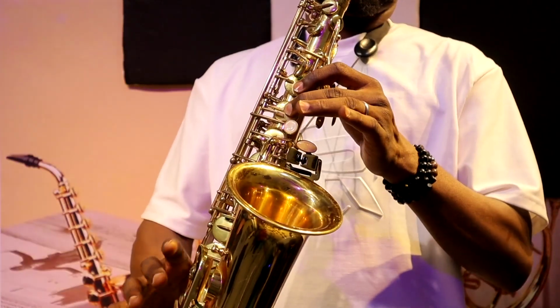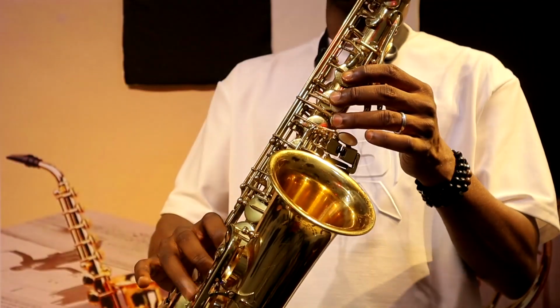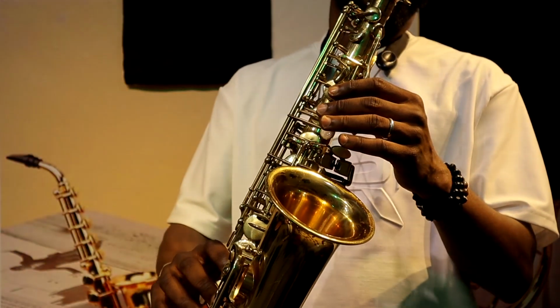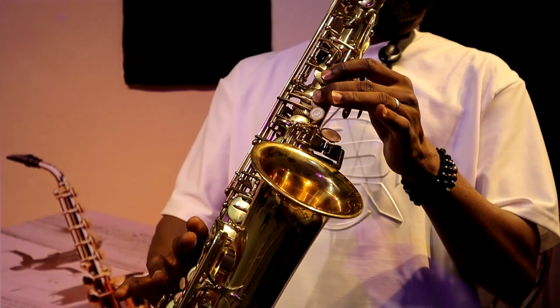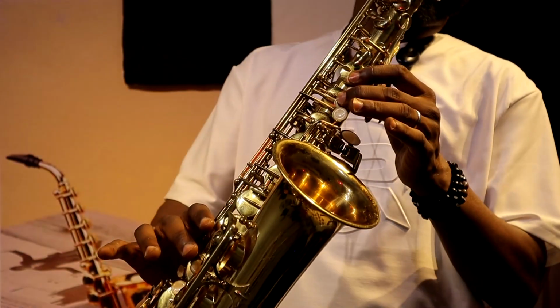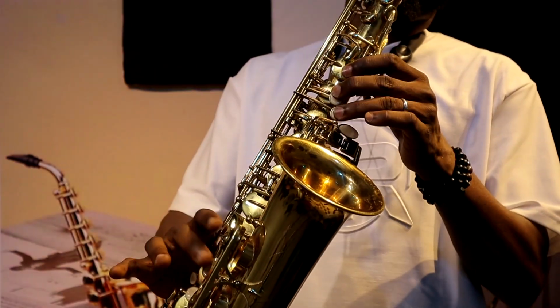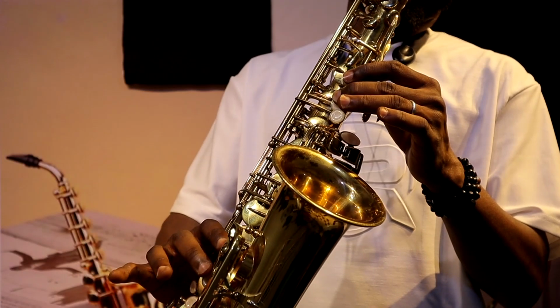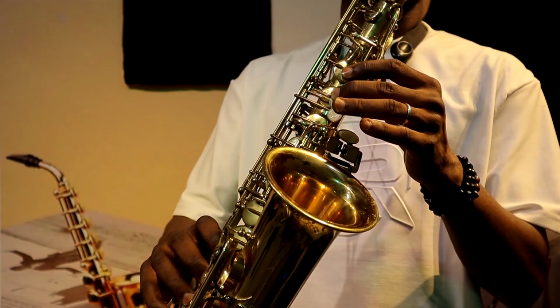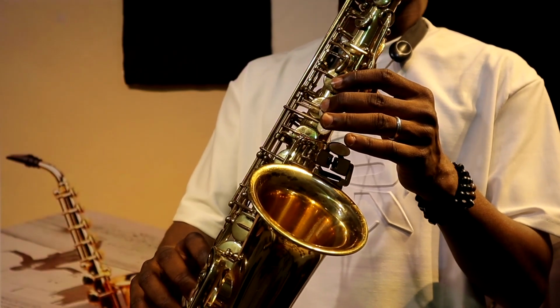Still on the Mixolydian mode lick, you can still have something like this. This is La, Mi, Sol, La, Fa, Mi, Re, Mi, La. Okay, that is La, Mi, Sol, La, Fa, Mi, Re, Mi, La.